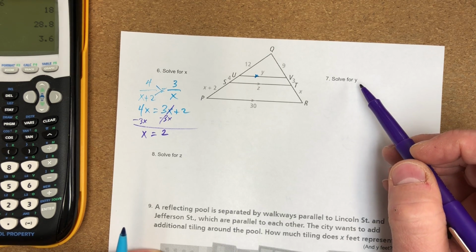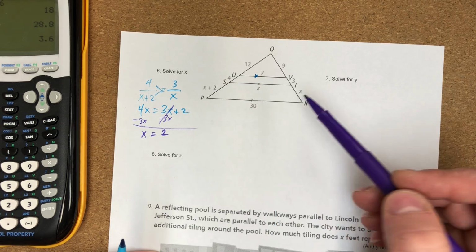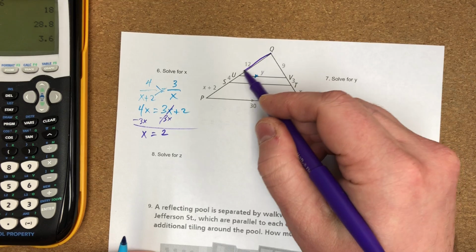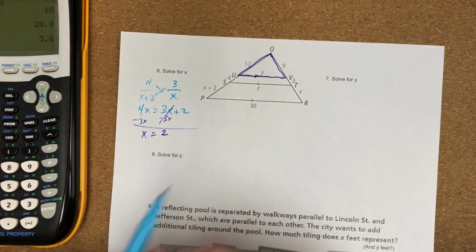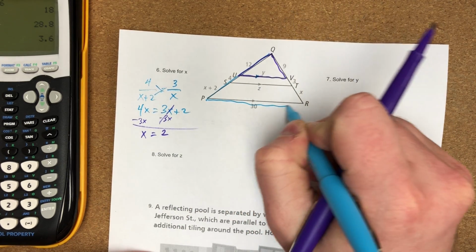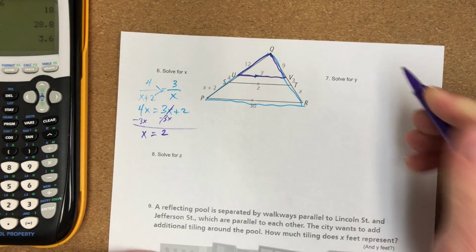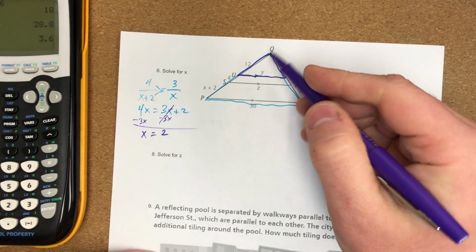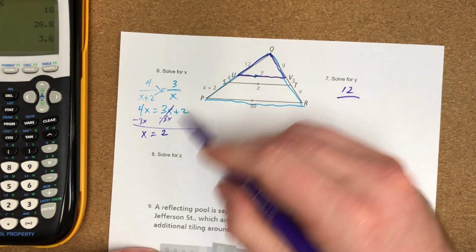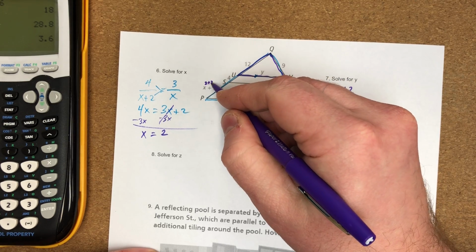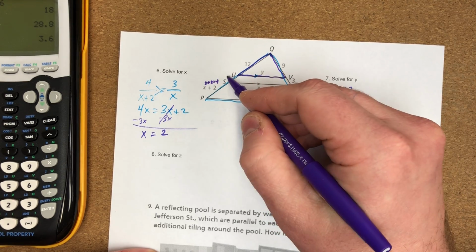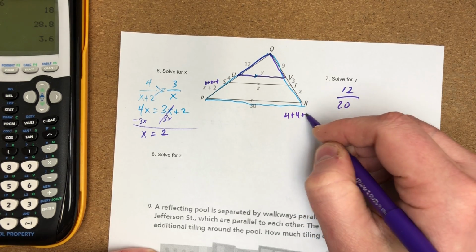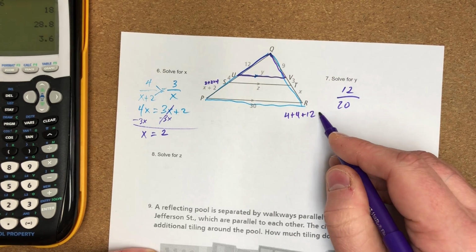So I can't do piece and piece because I have whole sides here, but I could look at little triangle and then big triangle. So in little triangle, I could look at 12, and then in big triangle, 12, 16. If x is 2, that's 2 plus 2. This is 4 right here. So 4, boom, boom, this is 20, right? Because it's 4 plus 4 plus 12. I added all those up.